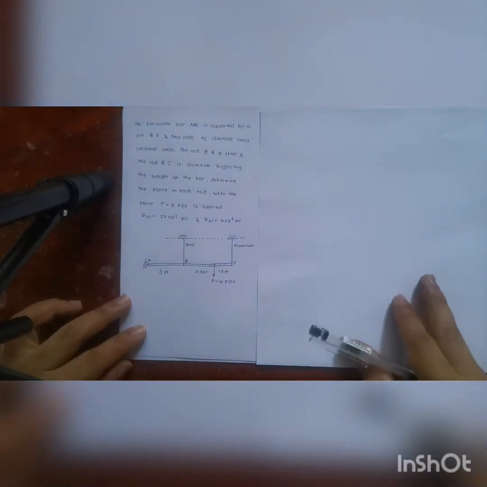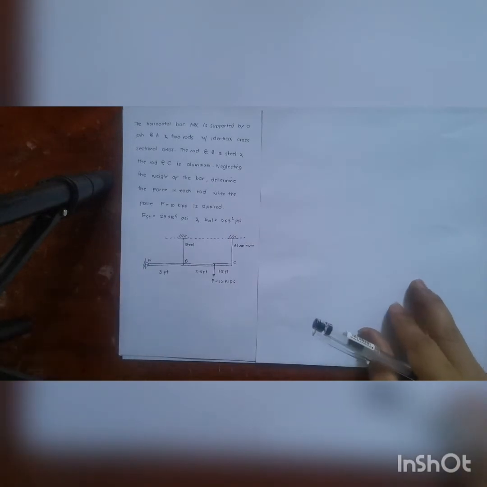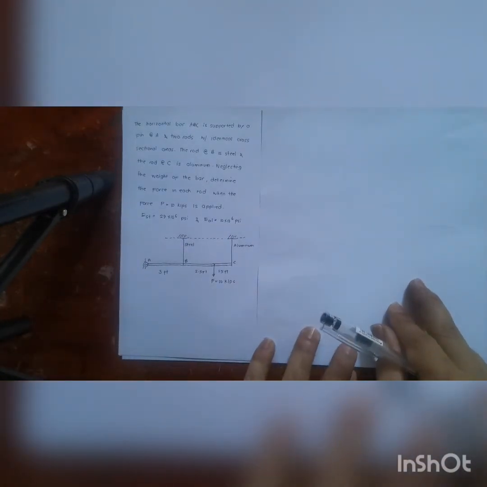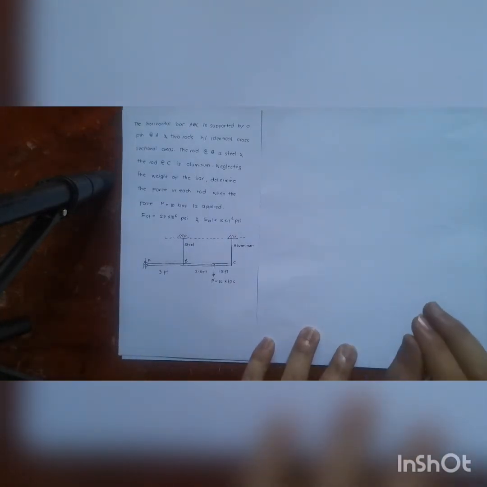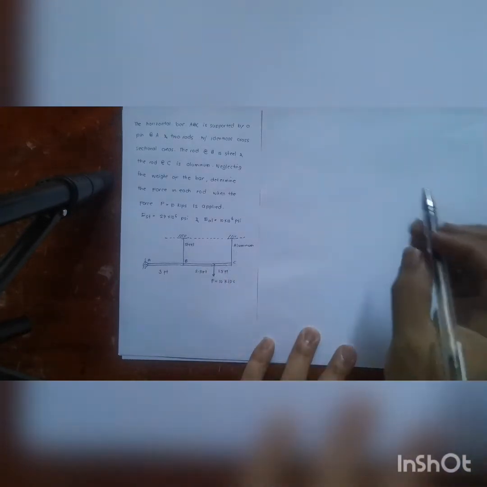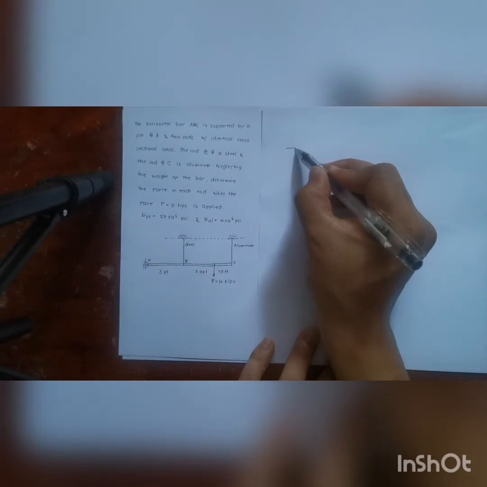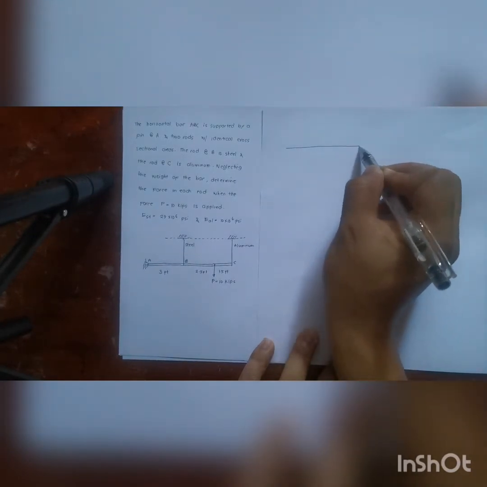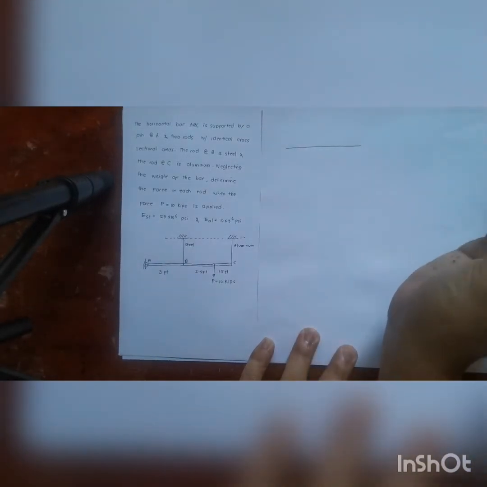Okay, so to solve this problem, first we draw our free body diagram so we can solve for the load applied to steel and to aluminum. Let's say this is our bar ABC.